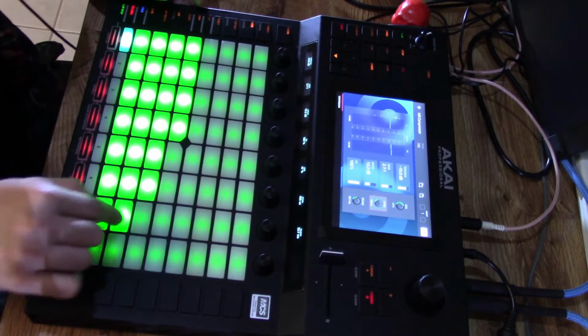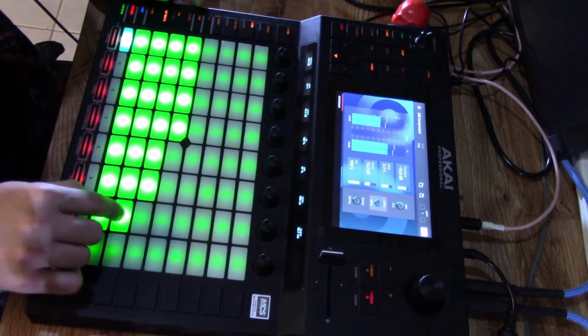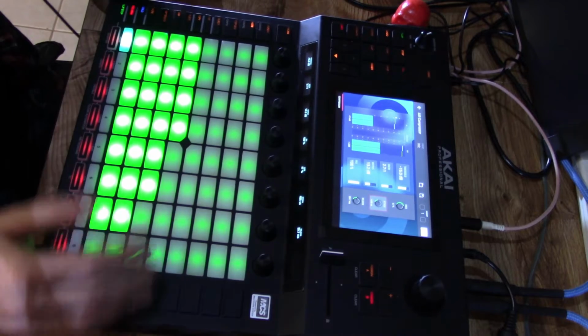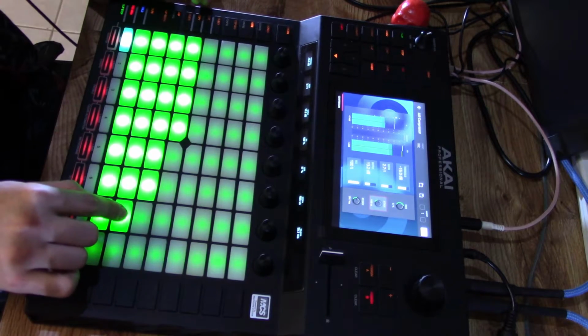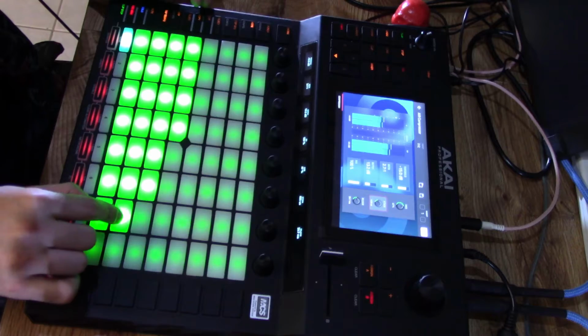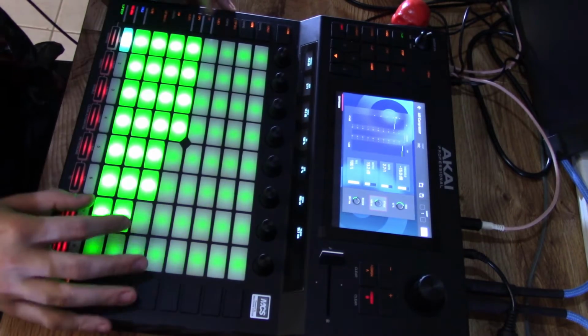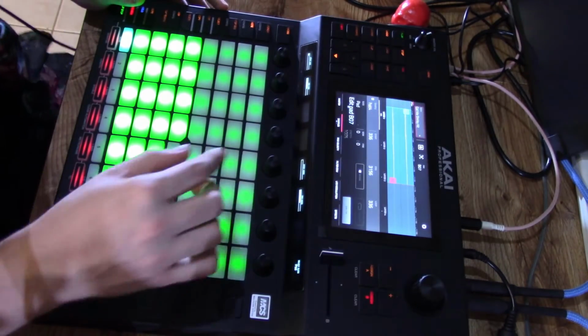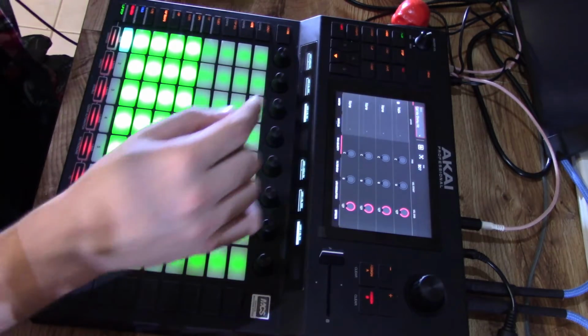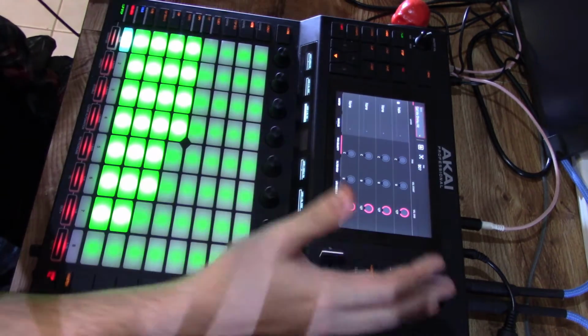Now, as you can hear, these pads are velocity sensitive, which is nice, so that way you can go really light. You can do really light things, and then you can go really hard. You can also go into edit, click on that, and you can go to your velocity, and then you can do a couple different things.